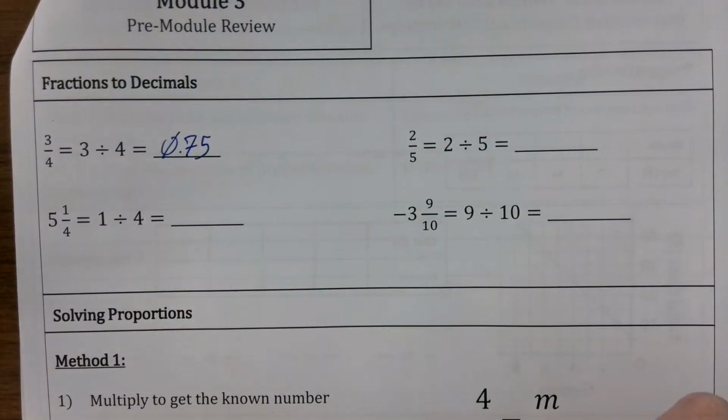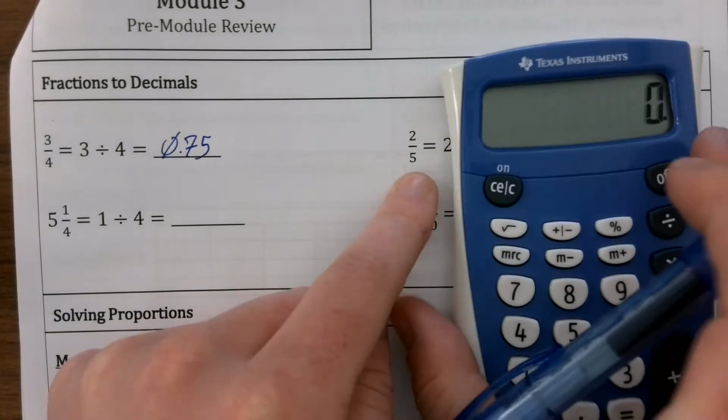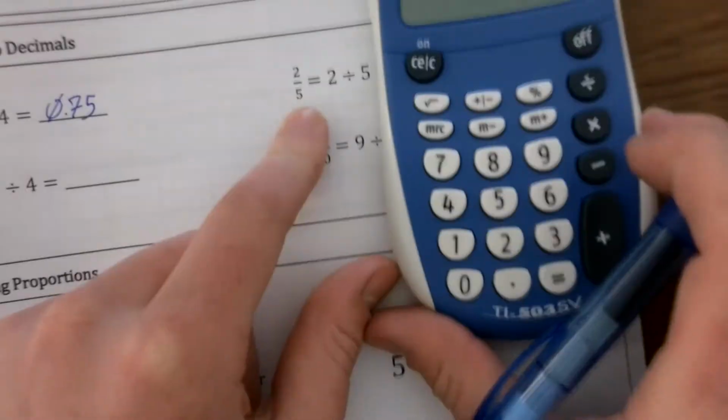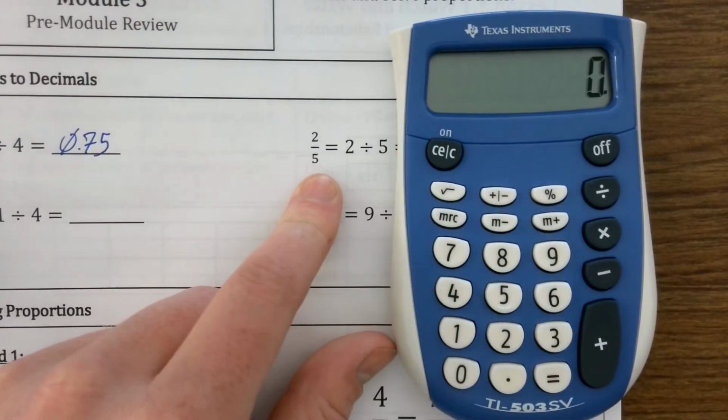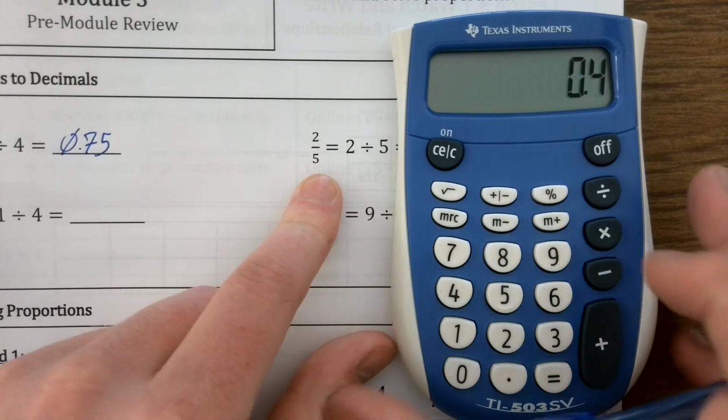It's that easy. Here we have 2/5. If I want to turn that into a decimal, I'm going to do 2 divided by 5, 0.4.